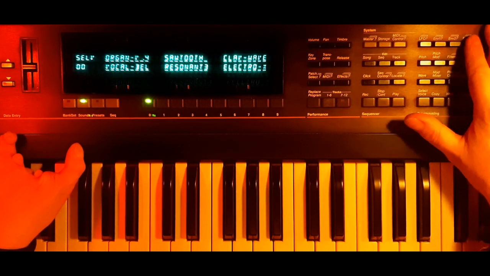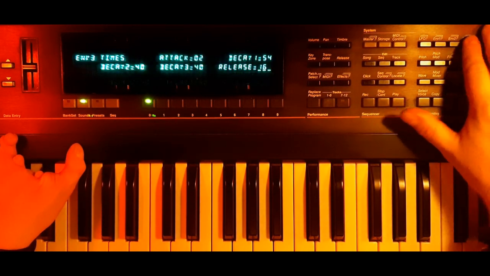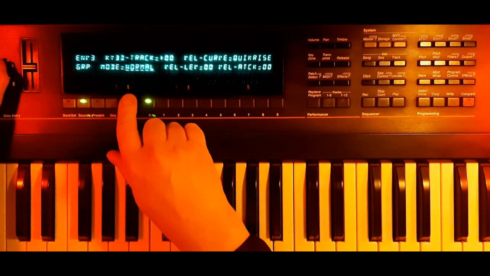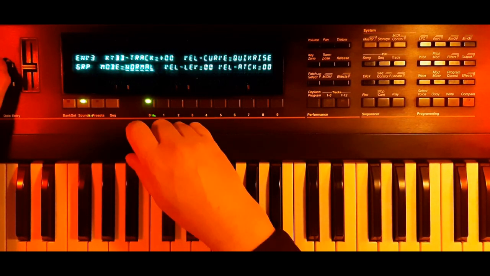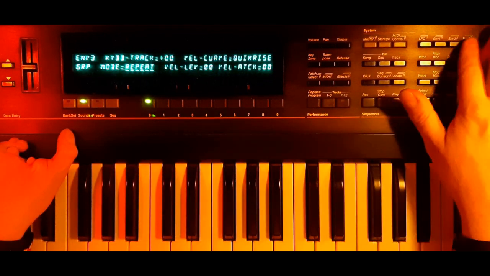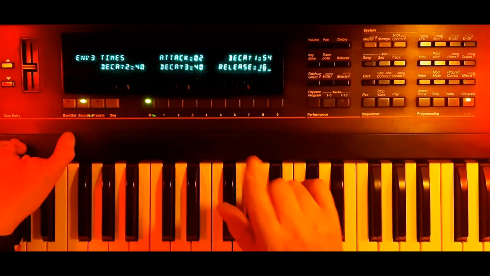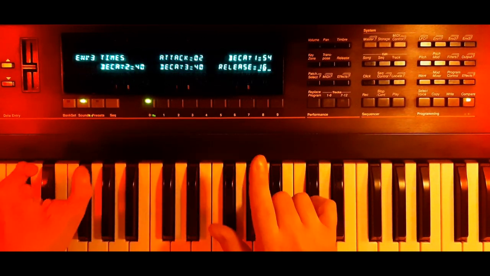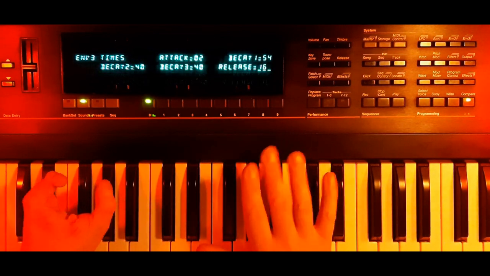Then press envelope 3 times until we are on the page where we can set the mode for envelope 3 and set it to a repeat. Press envelope 3 again, twice till we get to the times page. When we play the sound and hold the key, it sounds like this now.